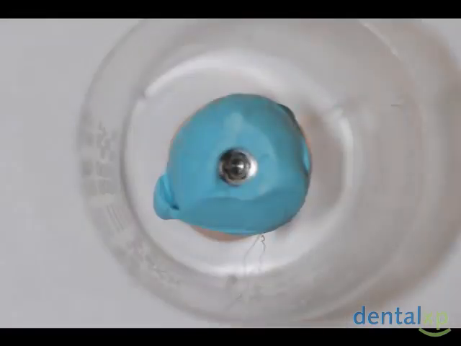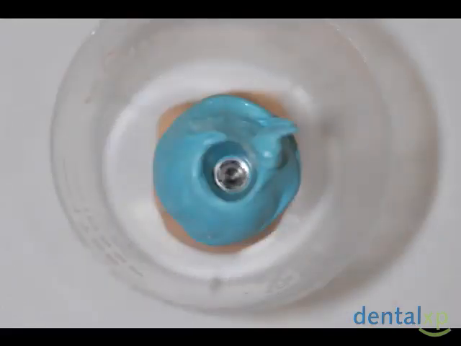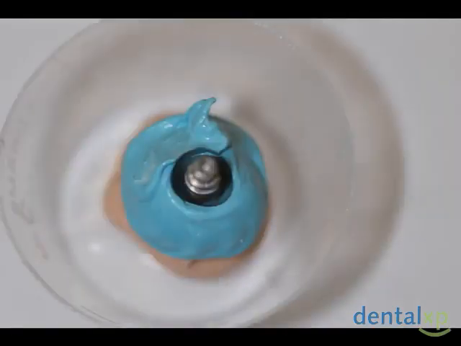Here is the emergence profile that will be developed from a normal, uncontoured healing abutment. Here is the emergence profile that will be developed from a contoured healing abutment. This shows the difference in space between a normal healing abutment and a customized healing abutment that then will allow the proper emergence profile.